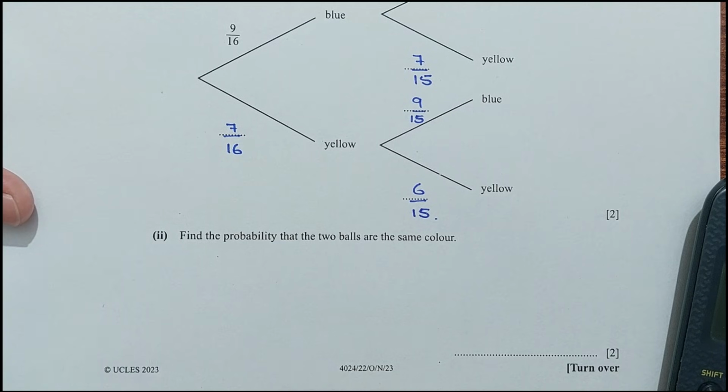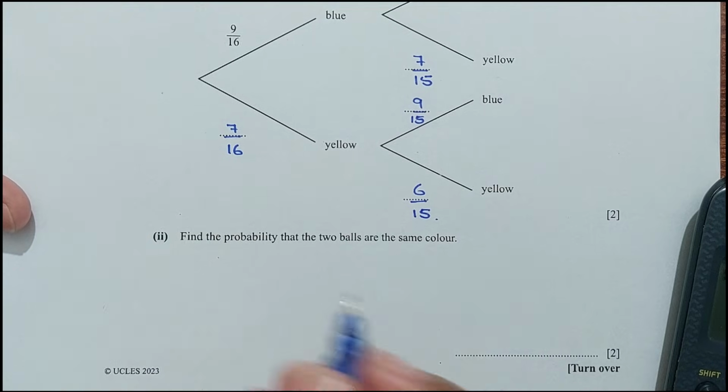Now for the second part, find the probability that the 2 balls are the same color. Same color means blue, blue or yellow, yellow.